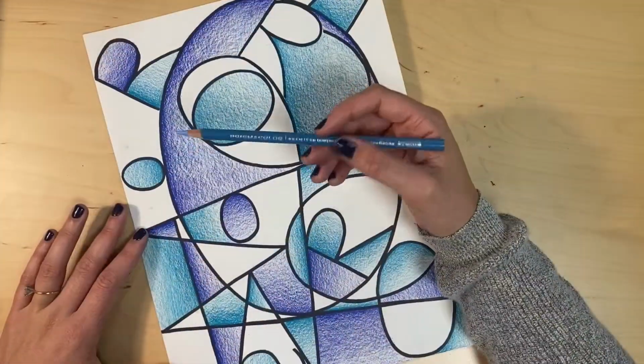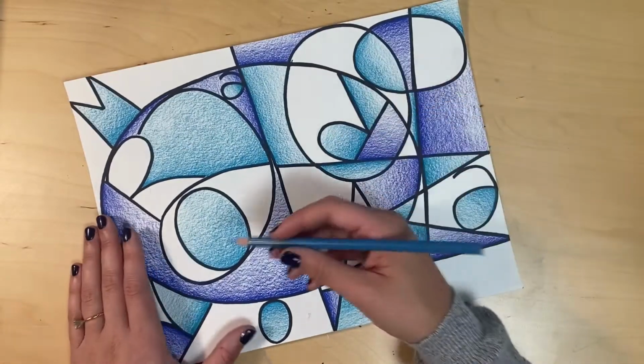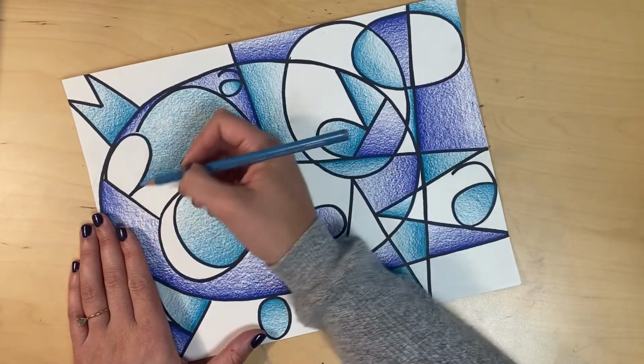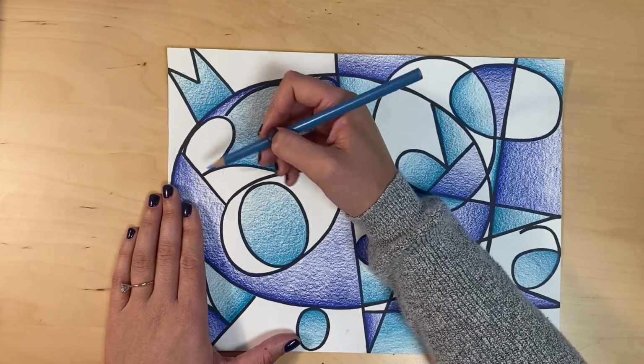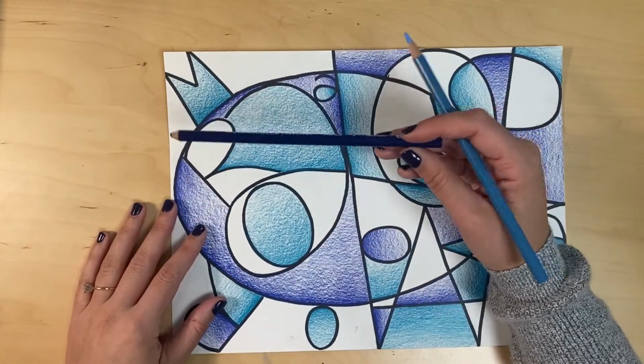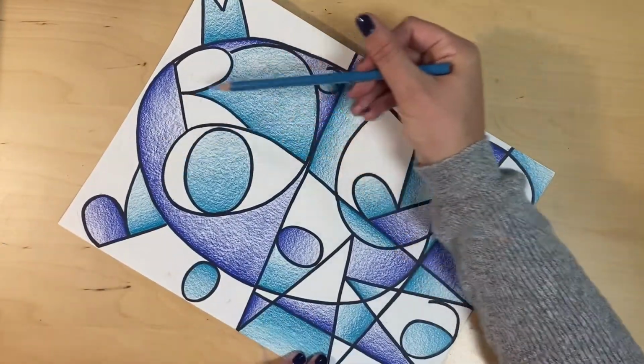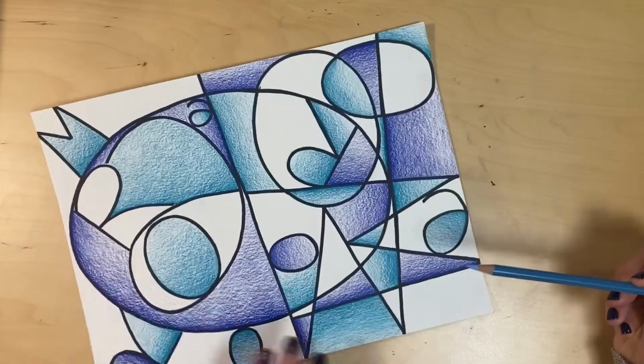Now moving on to using a light blue, I'm going to try to find places to put the lighter blue so that they're not right next to each other. So I wouldn't want to put light blue here and light blue here and light blue here. I have a fourth color I'll be using after, which is violet. So remember, when you're coloring yours, to scatter your colors throughout your artwork.